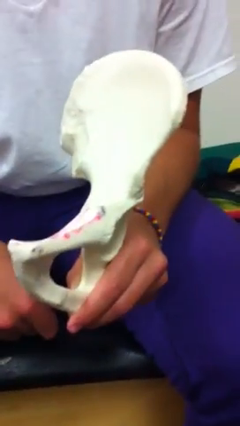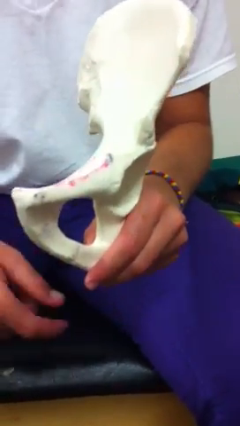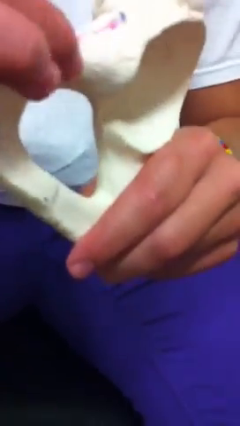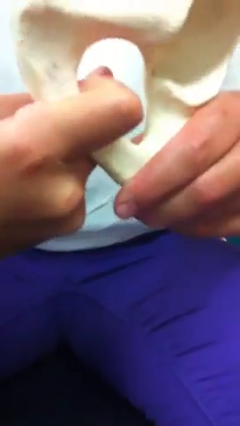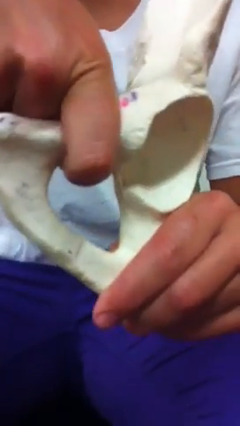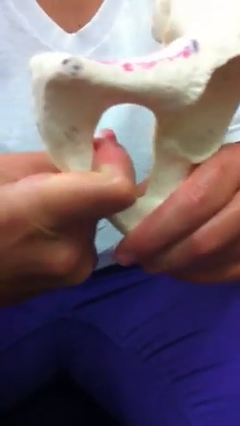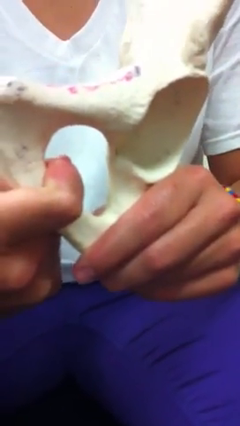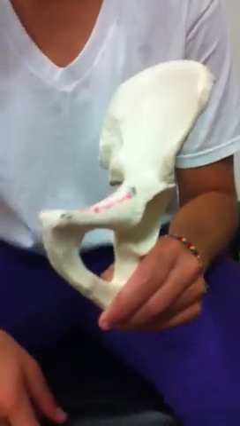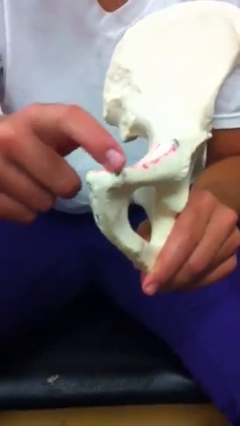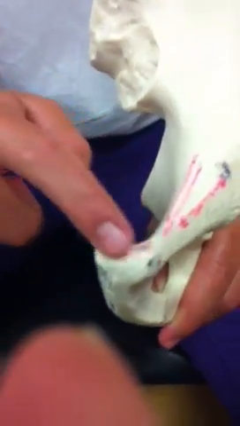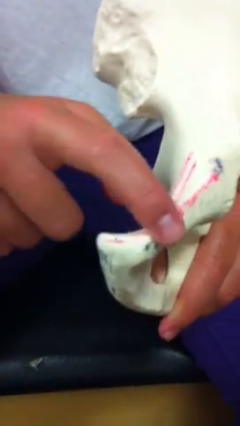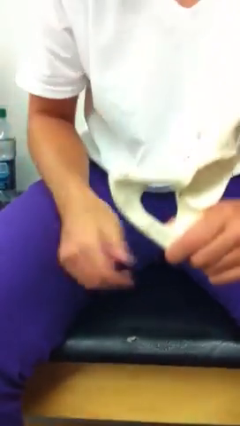Then we already went over your iliopectineal eminence, which is right here again, the bump. Then you have your inferior ramus, which is on the other side of the pubis. You follow it down and it's right here. It goes around the whole bone. So you got your superior ramus, inferior ramus. And then you have your pubic crest, which is this little ridge right here on the top of the bone. And that's your pubic bone, part of your hip.